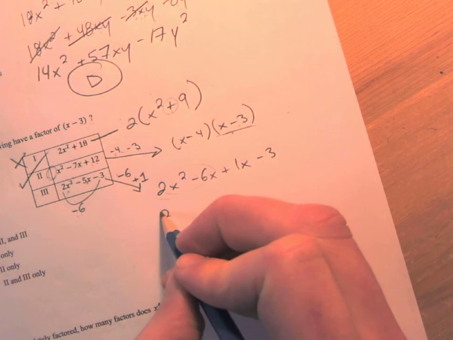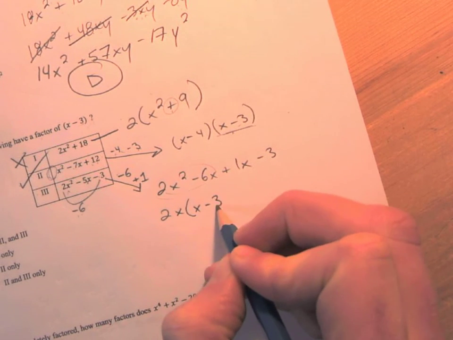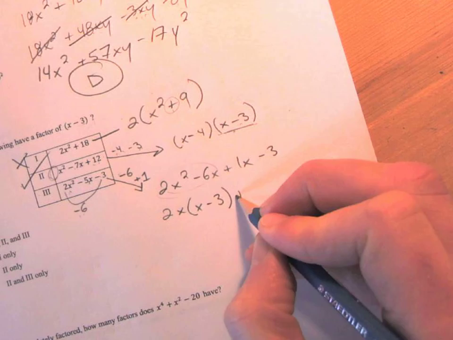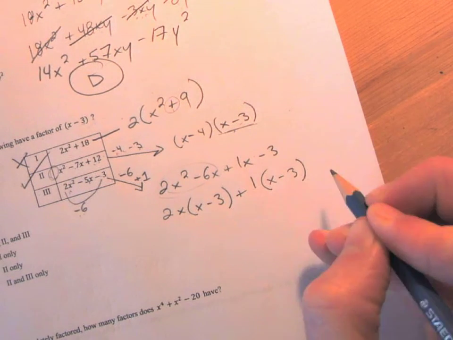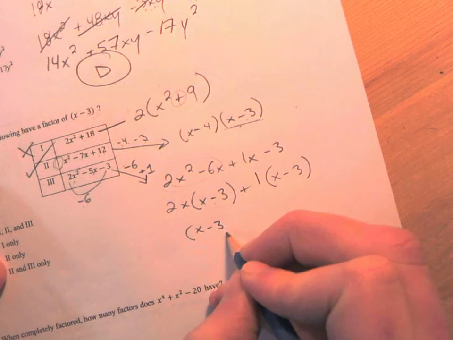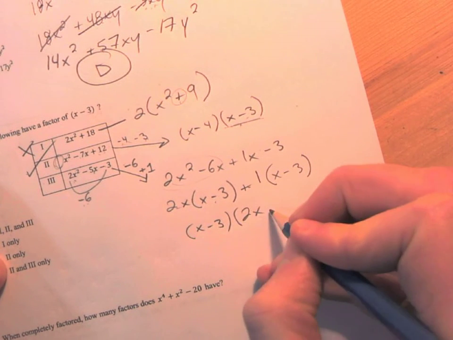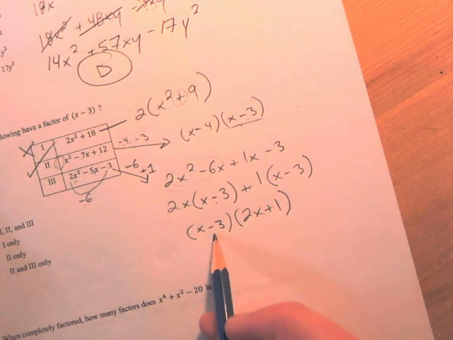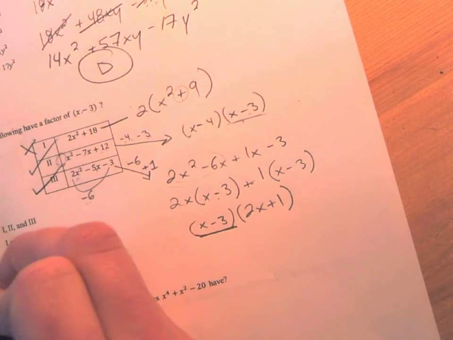Well, 2 and x can go into that, and that'll leave us with an x minus 3. And then this, nothing, so I'm going to put a 1, and that'll leave us with an x minus 3 as well. Okay, so now I write the inside bracket, x minus 3, and then I'll write what's left over, 2x plus 1. Is x minus 3 a factor? It is. So 2 and 3. D.